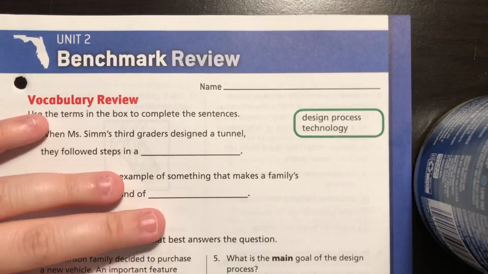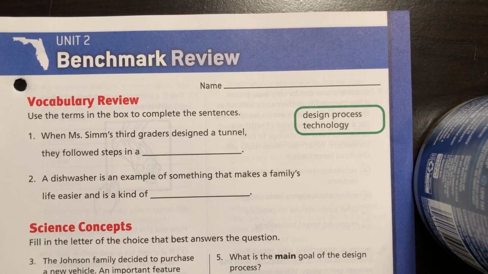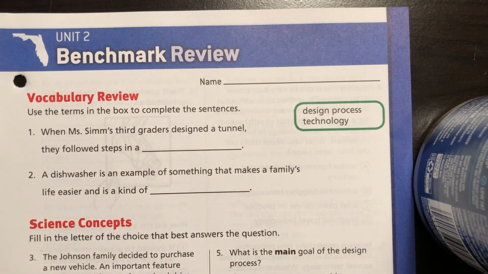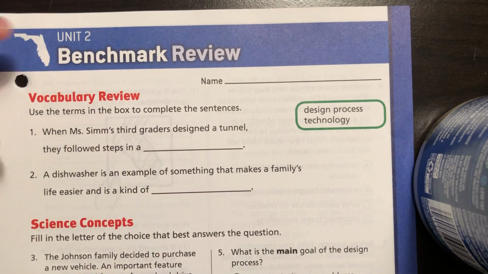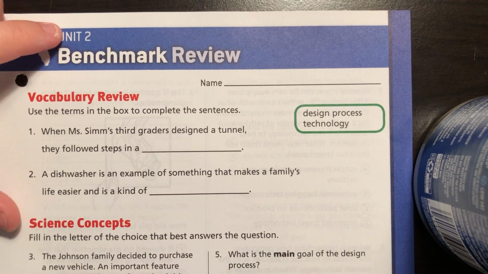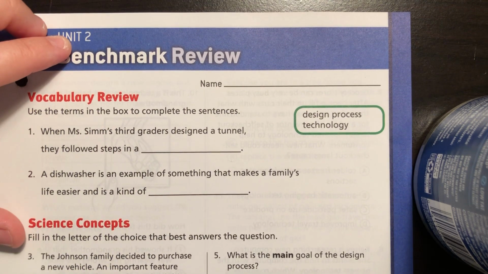This is your Unit 2 benchmark review. We have to do this together so that you can understand all the concepts for Unit 2, the engineering unit, especially because your test will be assigned tomorrow. That way you can have the chapter with you, it'll help you go through it. Alrighty, vocabulary review.